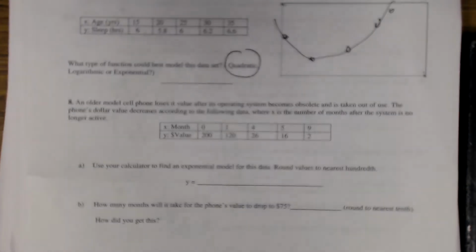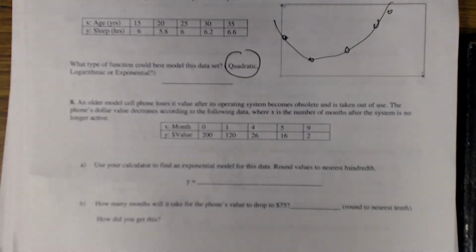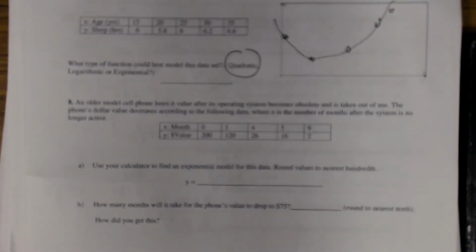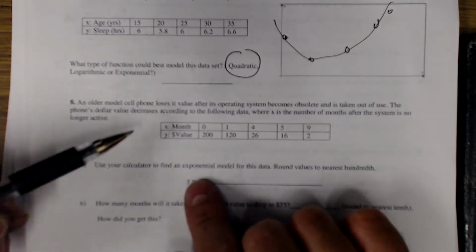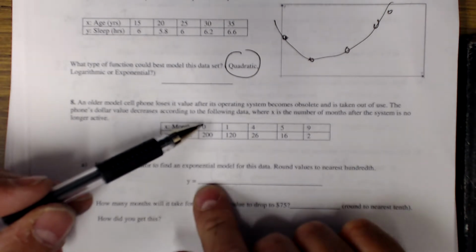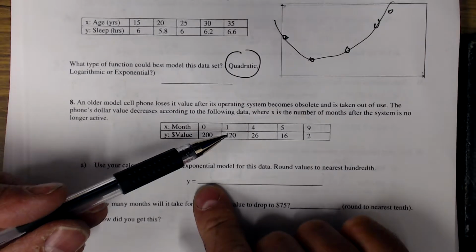Question 8. An older model cell phone loses its value after its operating system becomes obsolete and is taken out of use. The phone's dollar value decreases according to the value of the data. All right, so first of all, if you were to actually do a scatter plot of this, you would see that it's exponential, and I'll show you in a minute.